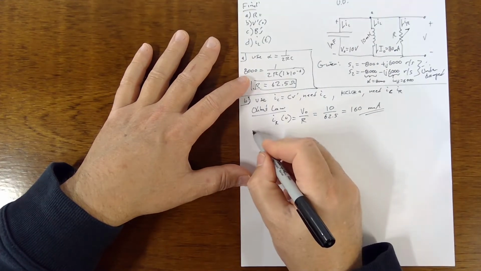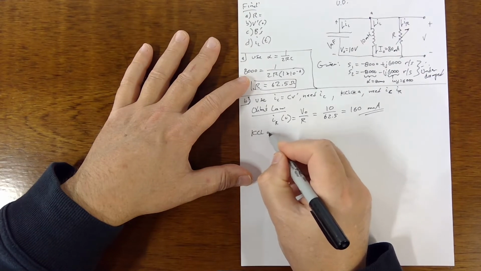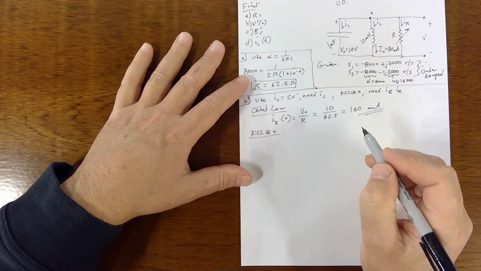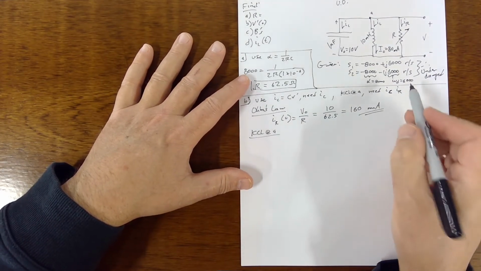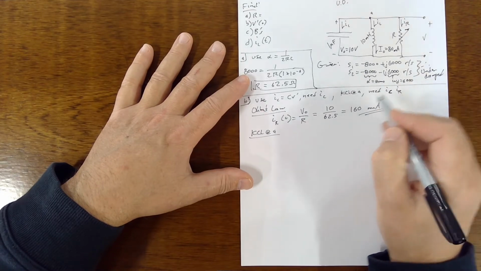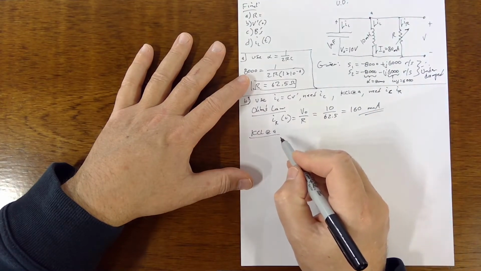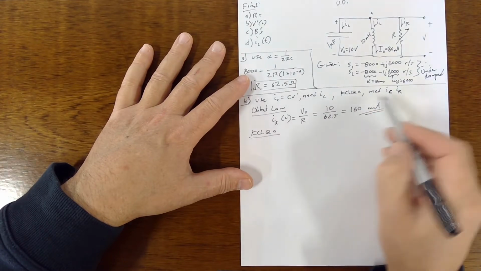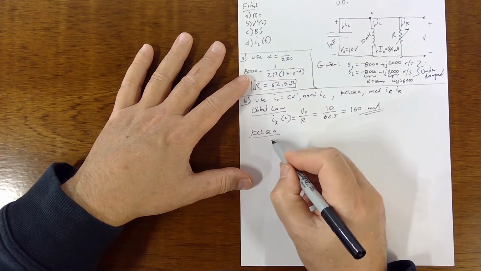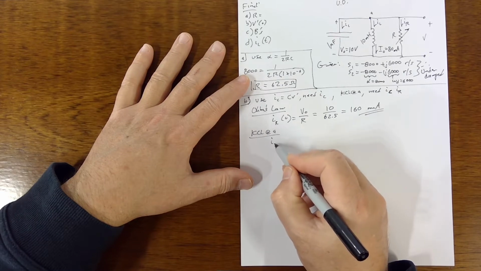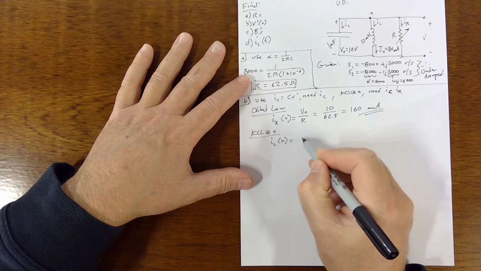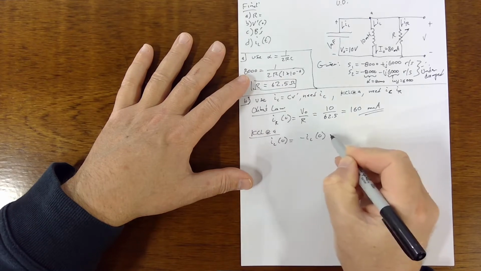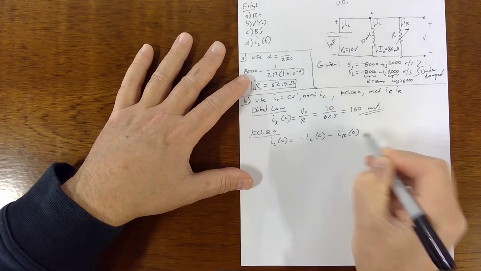Then we can use KCL at A. So I sub C at 0 is just going to be minus I sub L at 0 minus I sub R at 0.